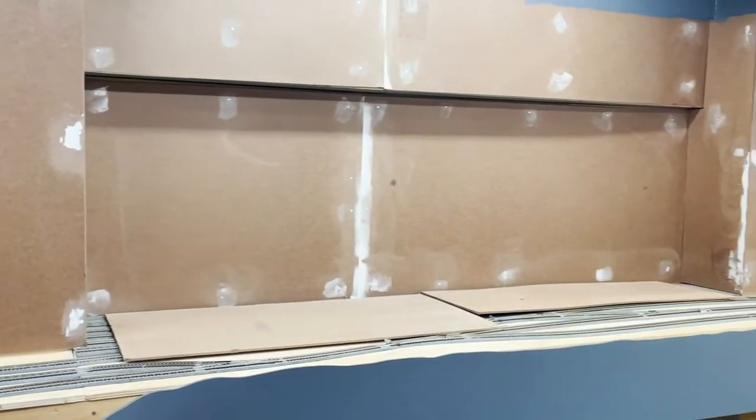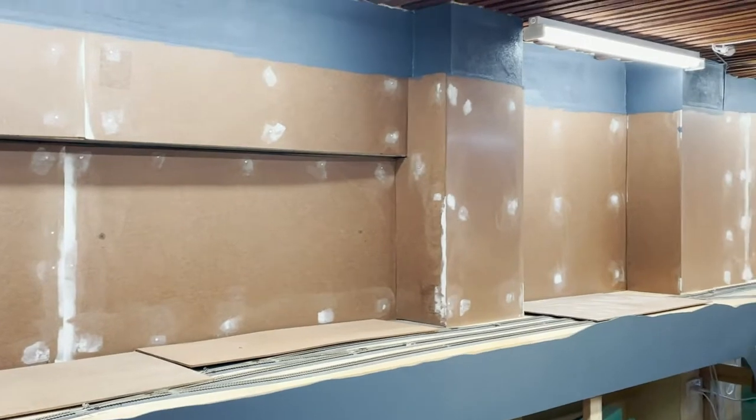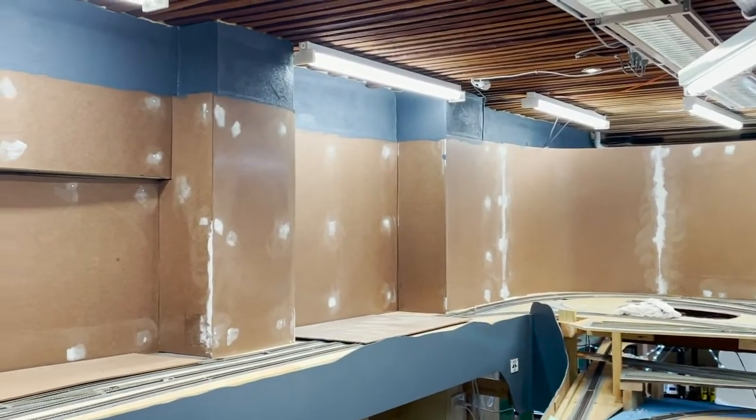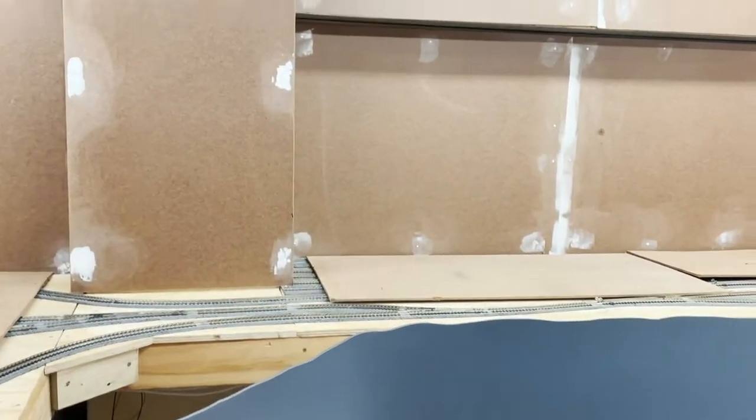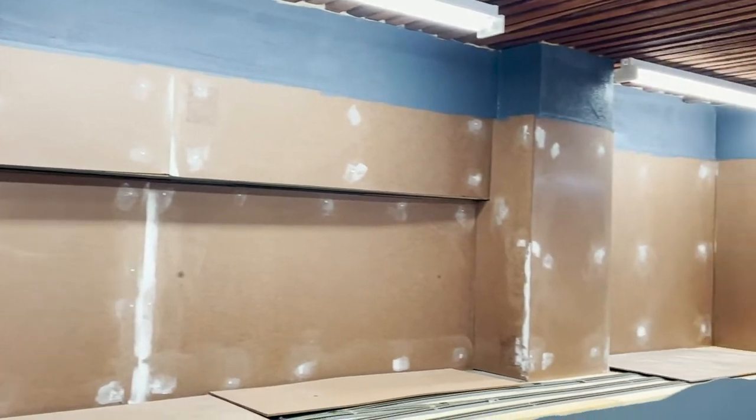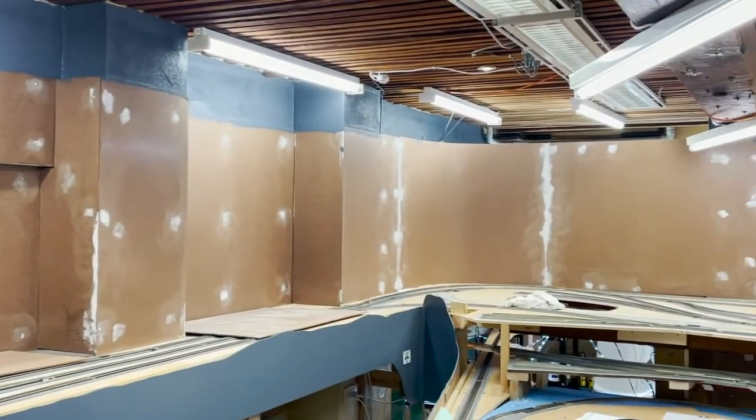Masonite in, all of the putty filler sanded, and I've got the top painted to match the baseboard down here. It's looking pretty good.